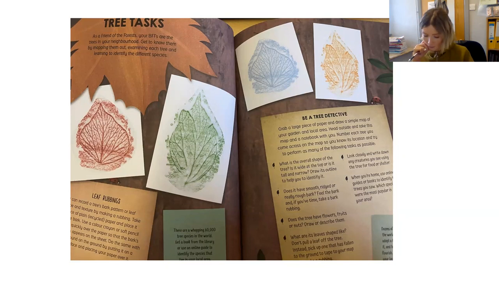Be a tree detective. Grab a large piece of paper and draw a simple map of your garden and local area. Head outside and take this map and a notebook with you. Number each tree you come across on the map so you know its location, and try to perform as many of the following tasks. 1. What is its overall shape? Is it wide at the top or is it tall and narrow? Draw its outline to help you identify it.